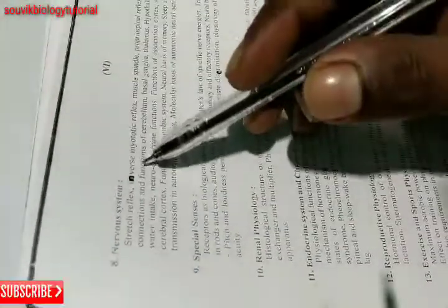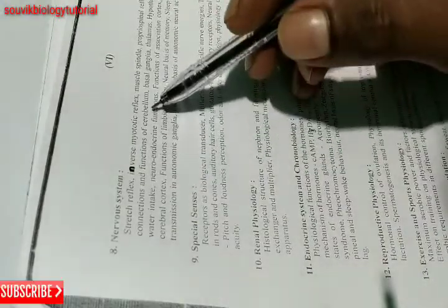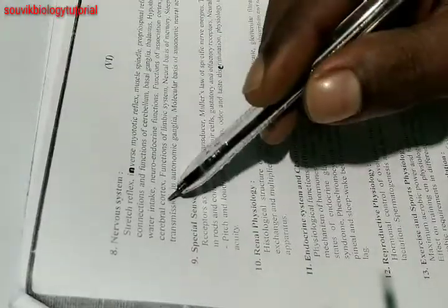Next is nervous system, which includes stretch reflex, inverse myotatic reflex, muscle spindle, propriospinal reflex, spinal shock, structure, connections and functions of cerebellum, basal ganglia, thalamus, hypothalamic control of food and water intake, neuroendocrine functions, functions of association cortex, asymmetric functions of cerebral cortex, functions of limbic system, neural basis of memory, sleep and REM sleep, impulse transmission in autonomic ganglia, molecular basis of autonomic neural activity on effector organs.